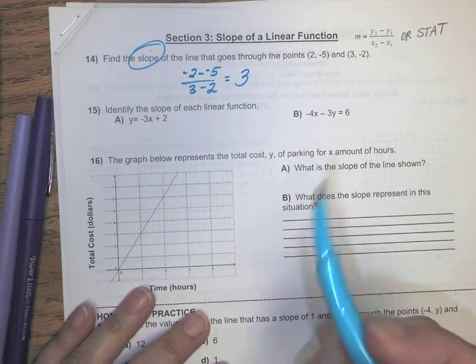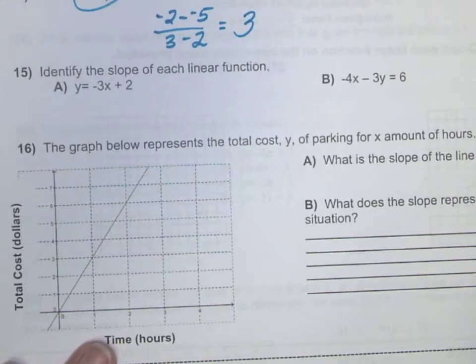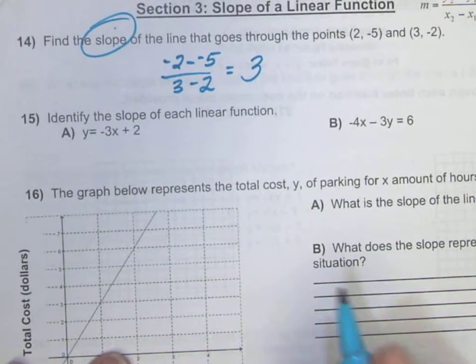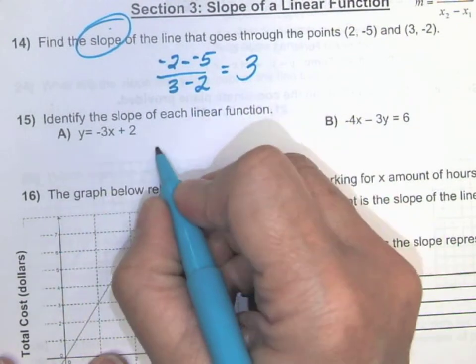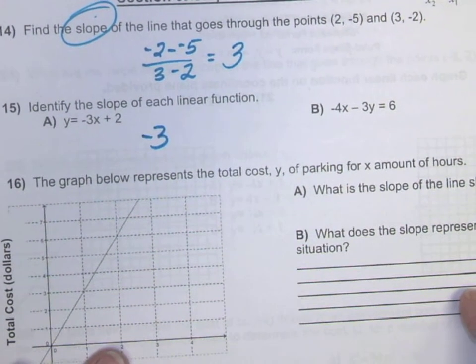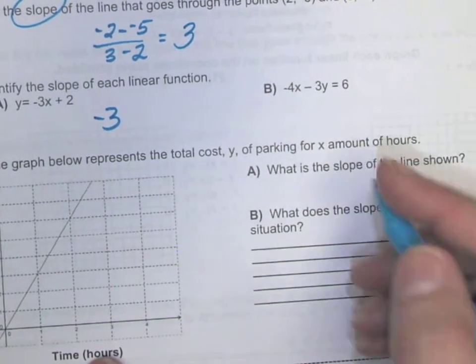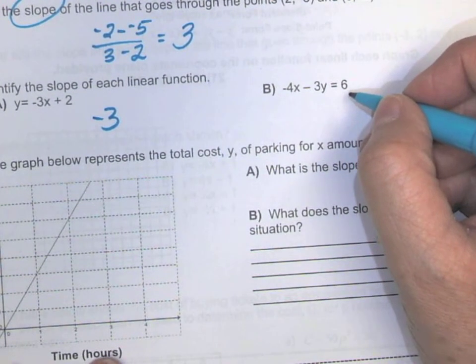Now find the slope of each function. Well, this is y equals mx plus b, your slope-intercept form. So the number attached to x is your slope. So your slope's -3. That was quick and easy. This one, though, is in standard form. It is not in slope-intercept form.